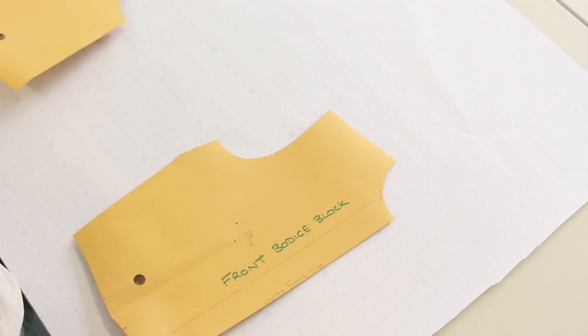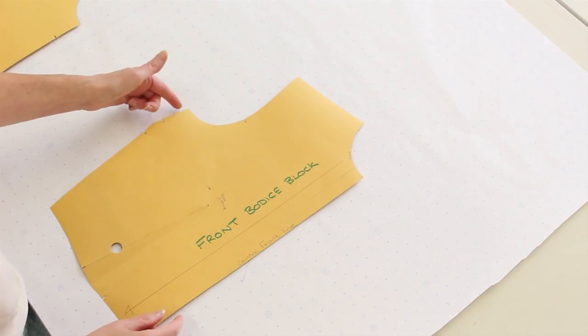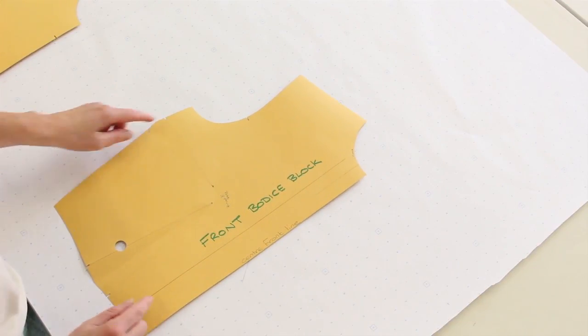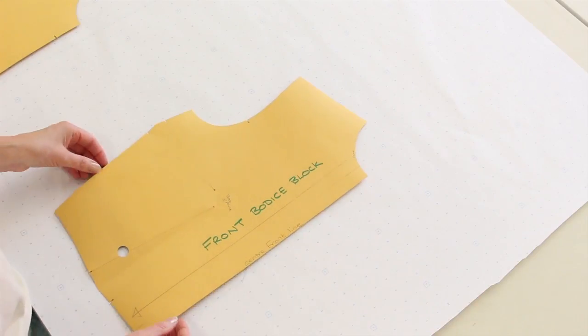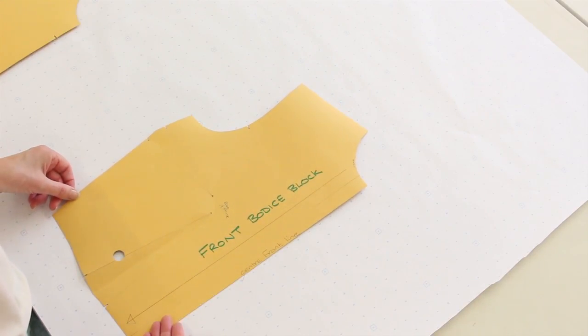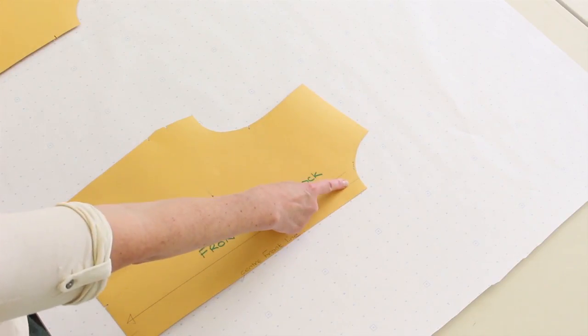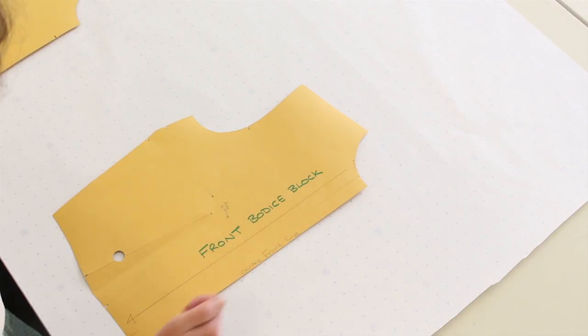Now blocks or templates don't have any seams, and so there's no seams around here. This is the finish line. So if I wanted to make that into a pattern, I'd have to add seam allowance. And the seam allowance would possibly depend upon the type of fabric that I was going to use, the thickness of it, or perhaps it would depend on what the function of the seam was, or whereabouts the seam fell, whether it's on a curve, or whether it's down a straight line.